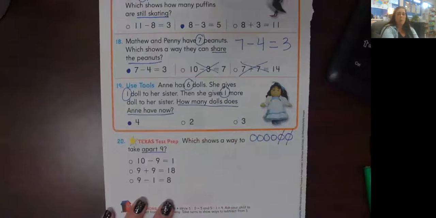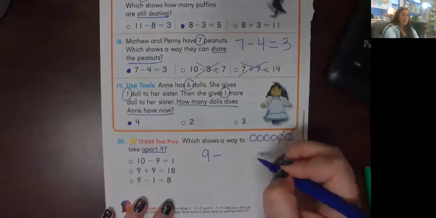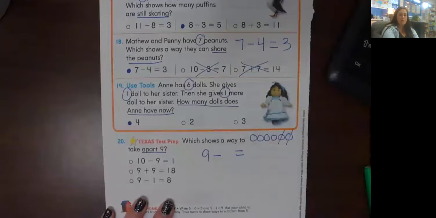Then down at the bottom, it wants us to pick an answer that shows a way to take apart 9 or subtract. Because if you're taking apart, you're subtracting. Okay? So if we're taking apart 9, that's all we have is 9. We have to have 9 minus something is going to equal something. Because that's all we have is 9 to take apart.